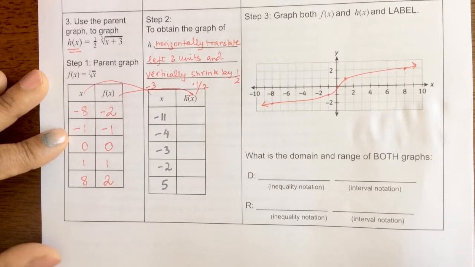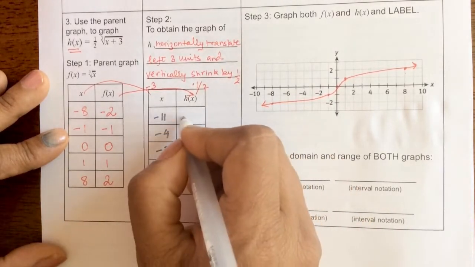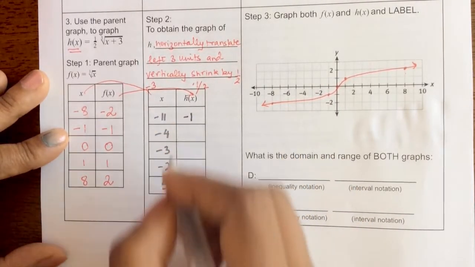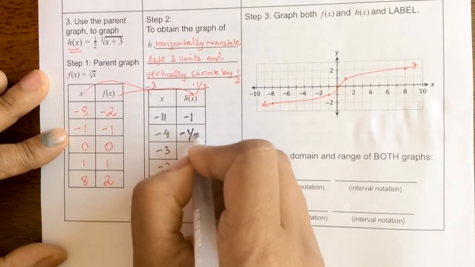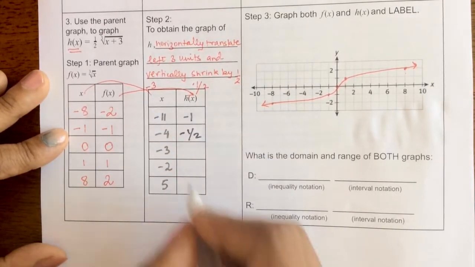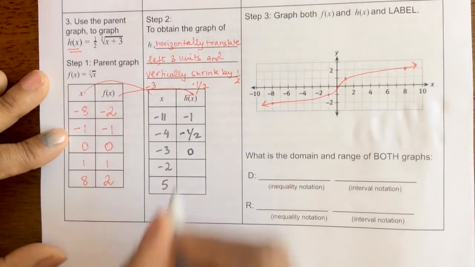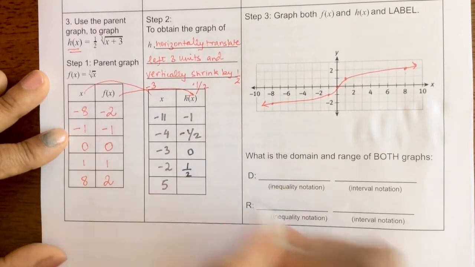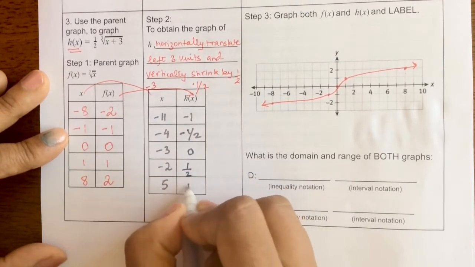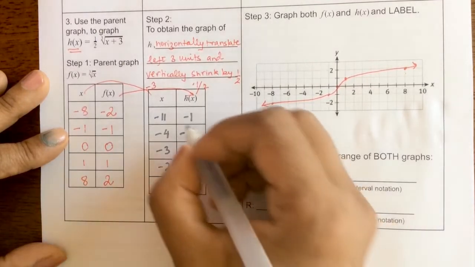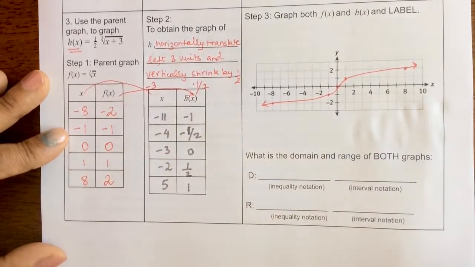Now for the y values, we are going to multiply each of the y values by half. So -2 times half is -1. -1 times half is -half. 0 times half is 0. 1 times half is half. And 2 times half is 1. This is a half.